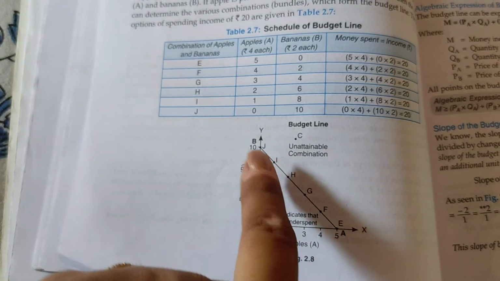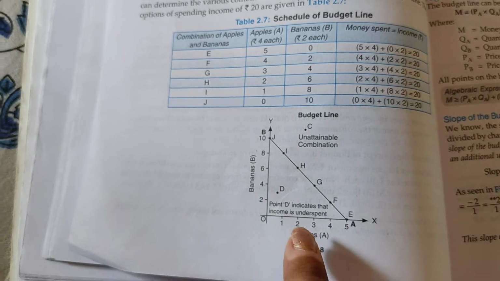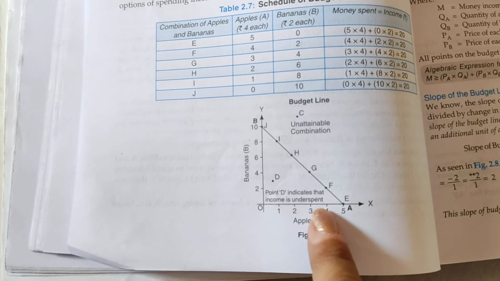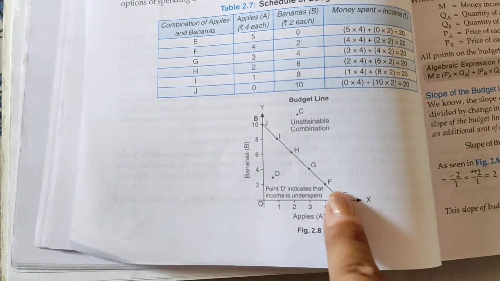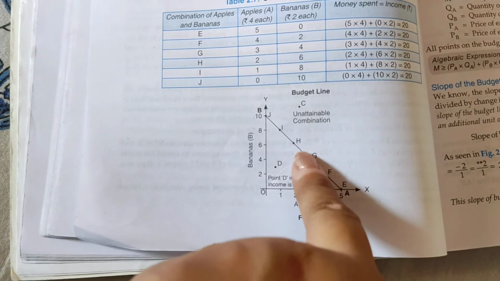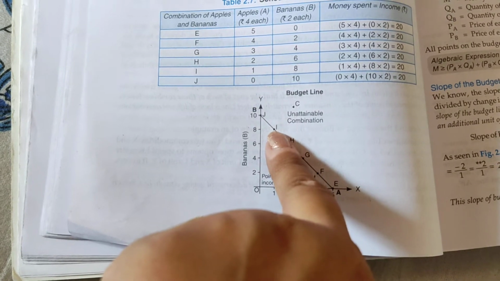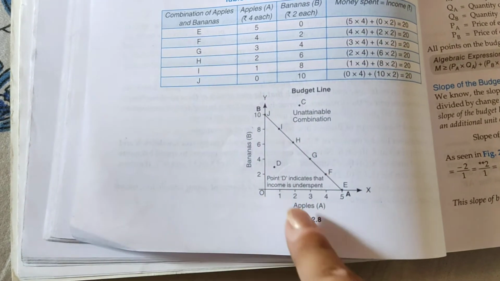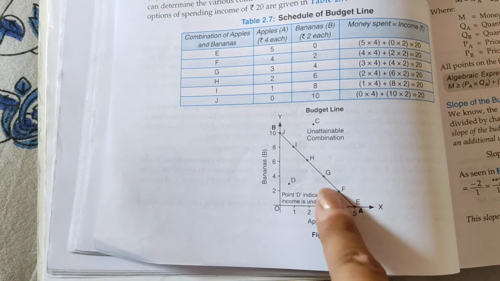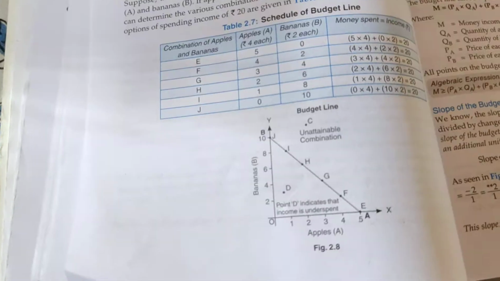Now the other combinations I will be plotting, that is 4 units of apples. See the point F, 4 units of apples and 2 units of bananas. Next you see 3 units of apples, 4 units of bananas; 2 units of apples, 6 units of bananas, point H; and 1 unit of apple, 8 units of bananas. Now I will join these points. To make it more precise, I will show you with the pencil.